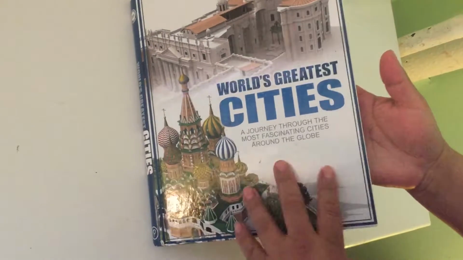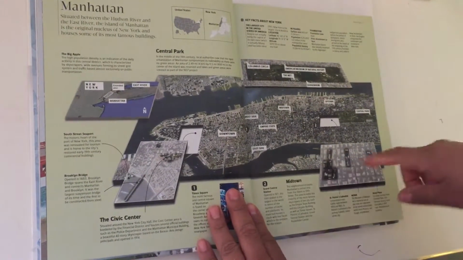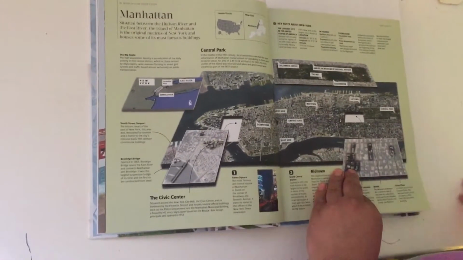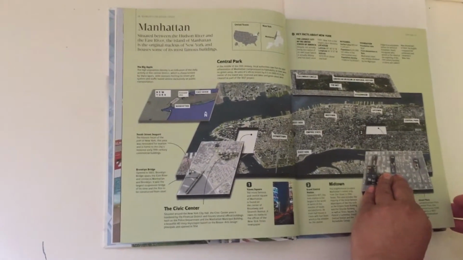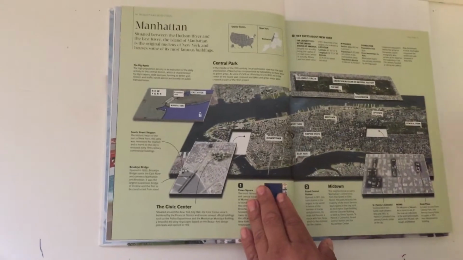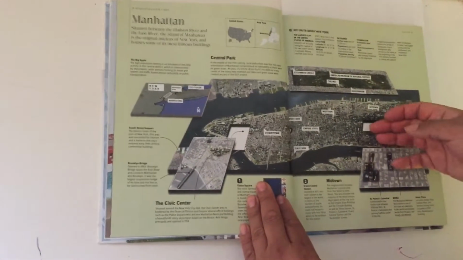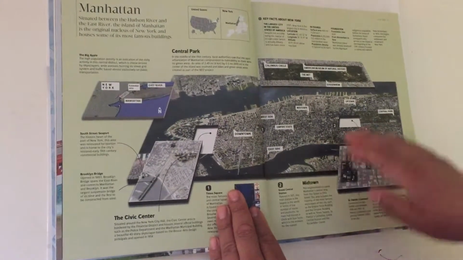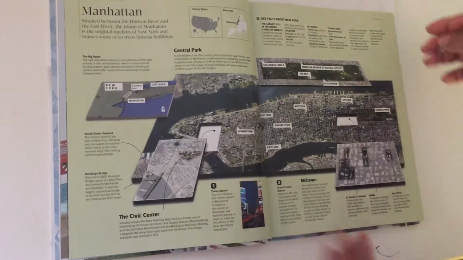The other book I use is World's Greatest Cities by Joan Rickard. I introduce this as a real-life photograph, and I help them understand that this photograph from a bird's eye view is able to help them find places in the world. Like, for instance, I'm looking for the East River. Obviously, if I'm here, which side can I go to, right? Obviously this. And if I want to find Central Park, where do I have to go? Do I have to go this way or that way? Things like that.